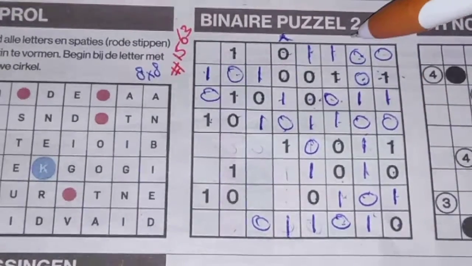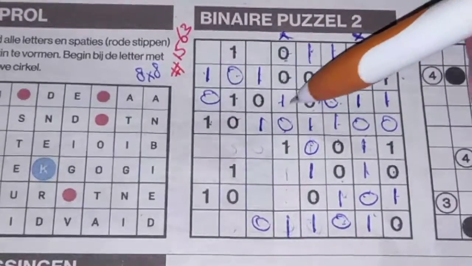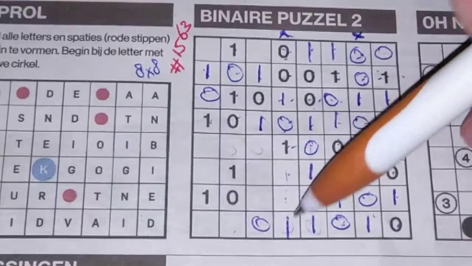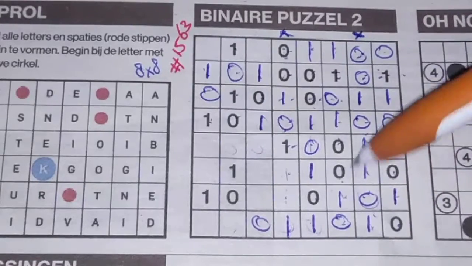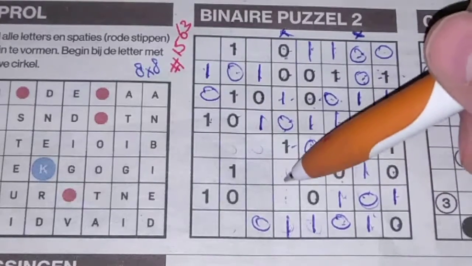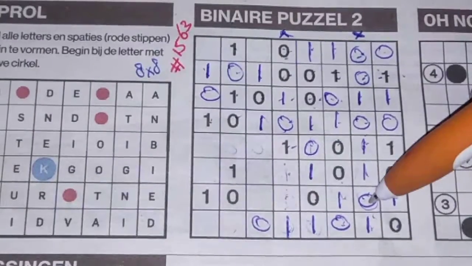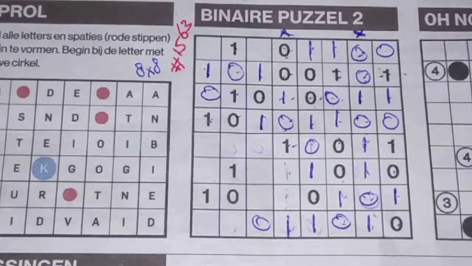This column and that column. 0, 0, 0, 0, 1, 1, 0, 0, 1, 1. Empty box, 1, 1. So I need to switch these two numbers. If I don't switch, then I place a 1 and an O, and we have identical columns. Not allowed. Identical columns or rows are not allowed.